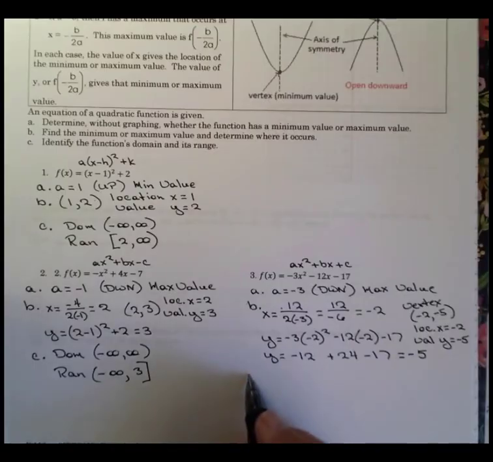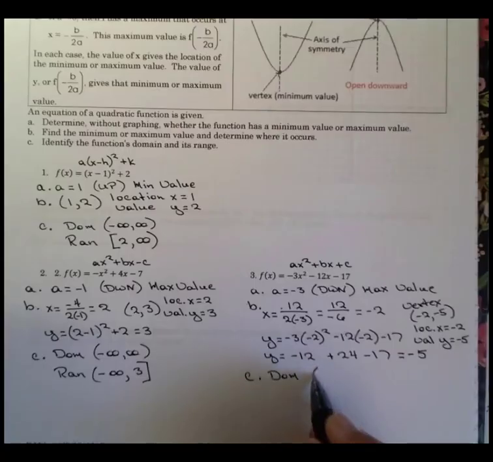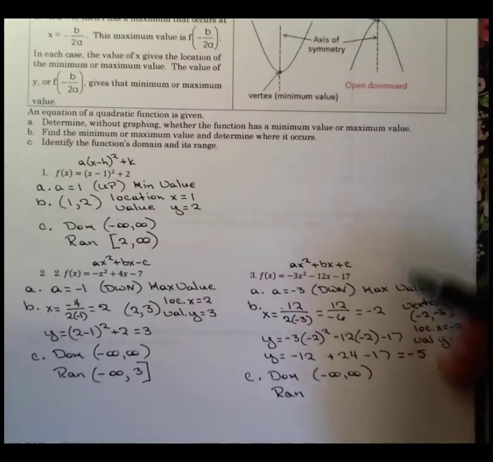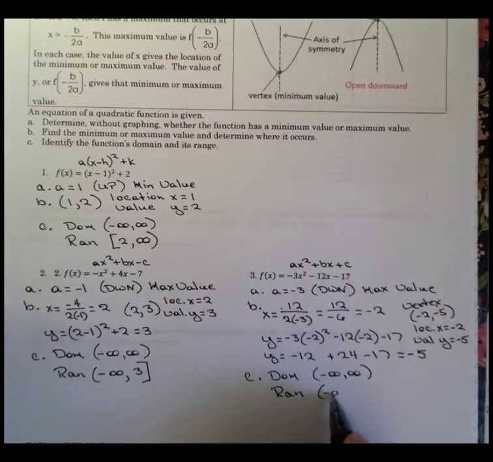Now, what's the domain and range? The domain is negative infinity to positive infinity. Again, all real numbers would work. And for the range here, I'm going to say, well, it has a maximum value, so it stops at the top. Down at the bottom, it goes down as low as it goes, but I have to stop with a value of negative 5.